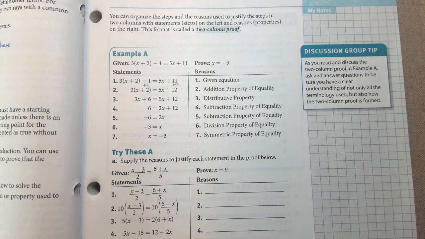Okay, let's be honest. To write down the addition property of equality, that's going to be a bit annoying. That's a lot to write. It's okay if you guys abbreviate that and just write add. I will understand what you mean by the addition property of equality, because we added a 1 to both sides.